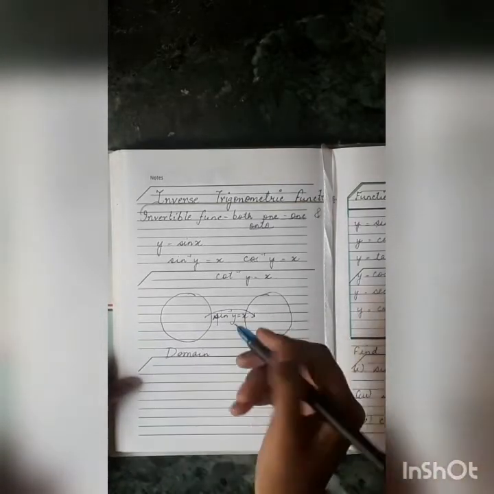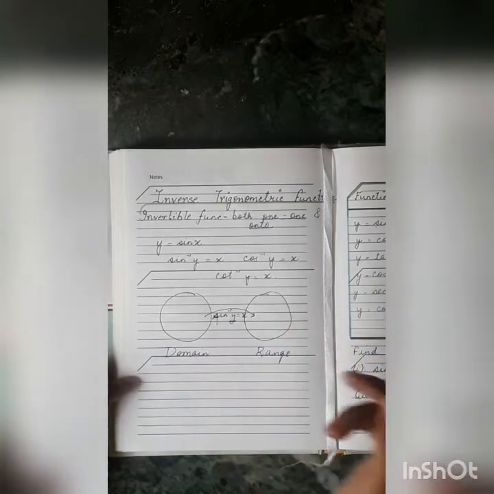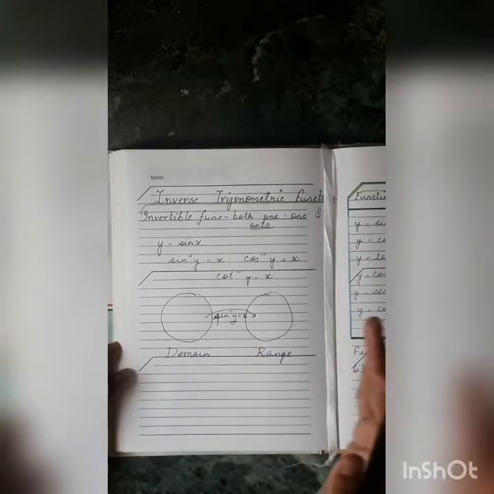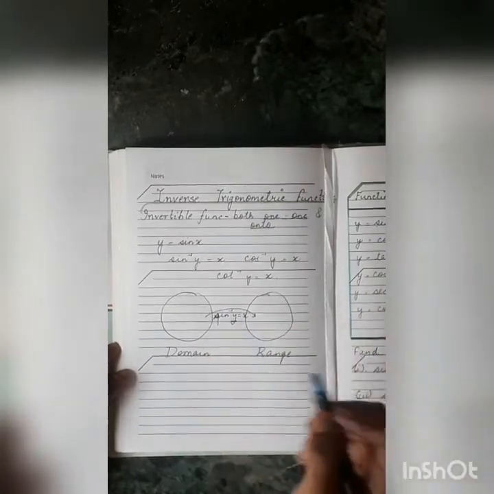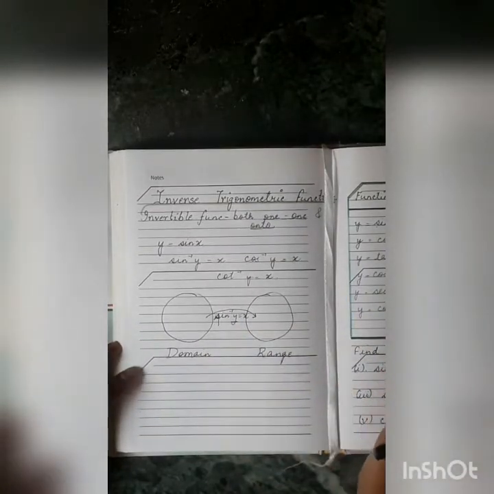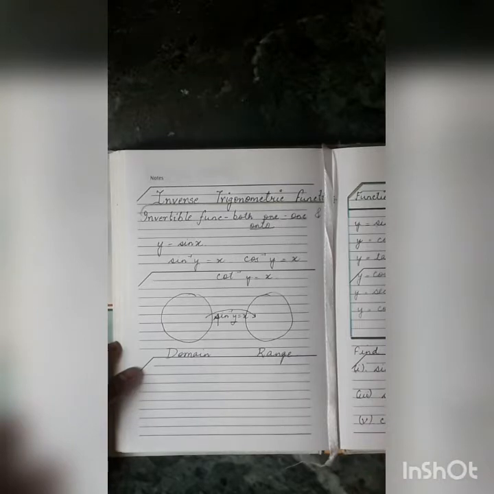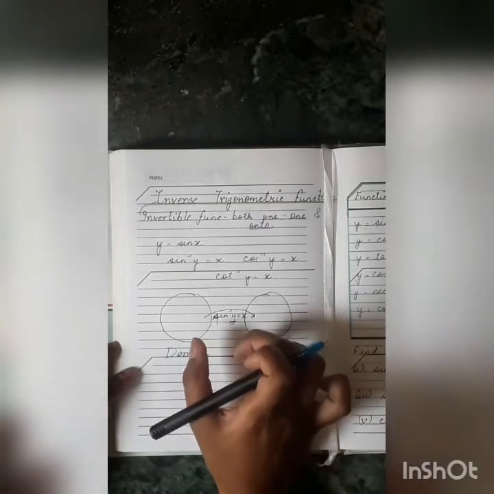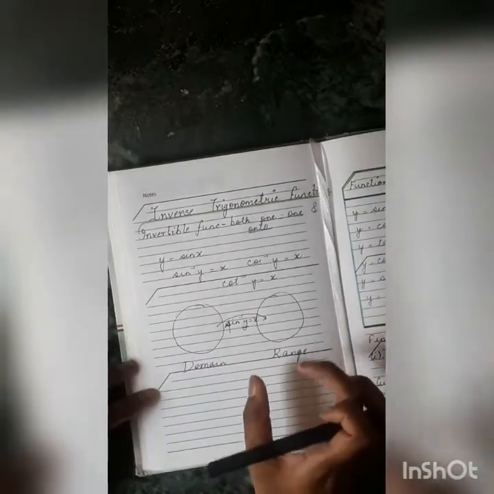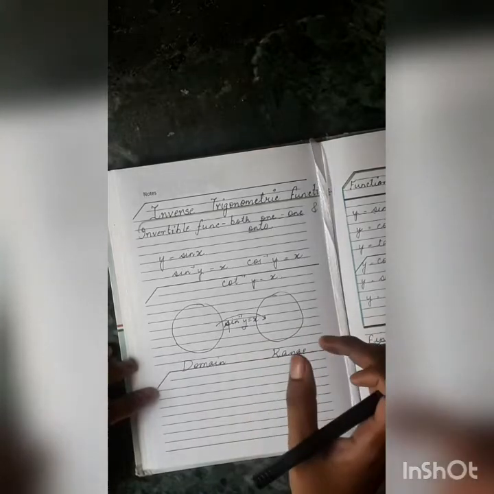So what is the domain? The domain is the set of all the possible values of y which will make this function sin inverse y defined. Are you getting what I am saying? The set of all the possible values of y which will make this function defined is called the domain.